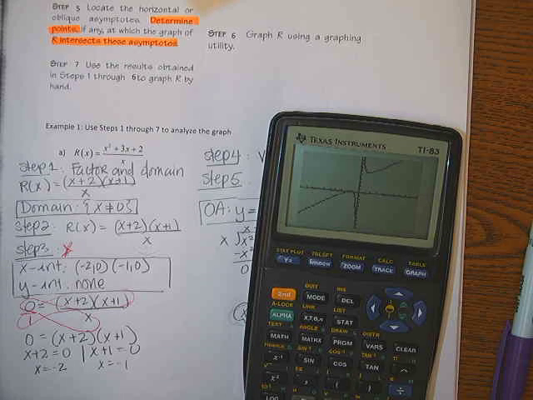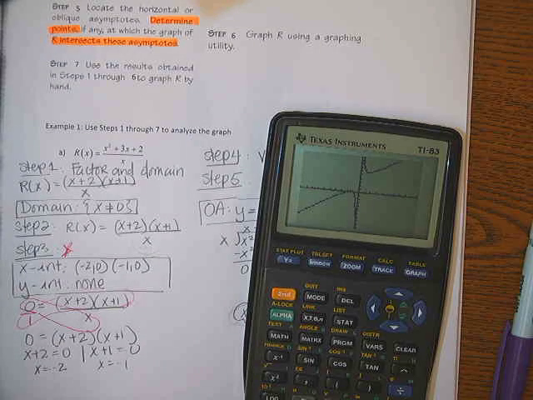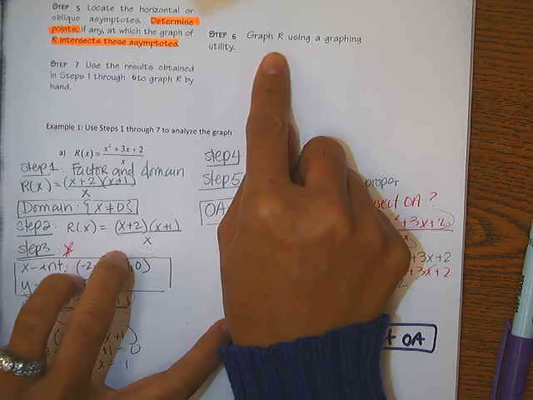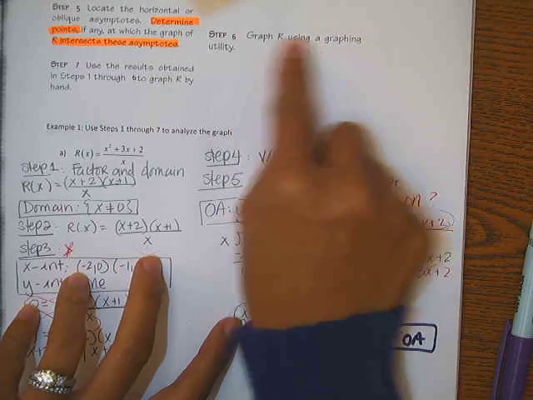There's one piece and there's another piece. Notice how using the calculator it's quite confusing. So if I were you, I wouldn't even use it at all. This step doesn't help me. So what I'm going to do is change this out.